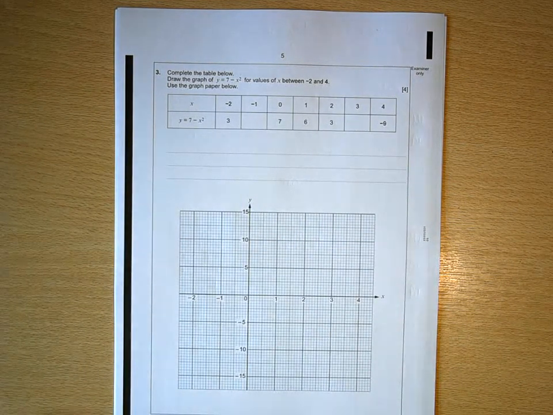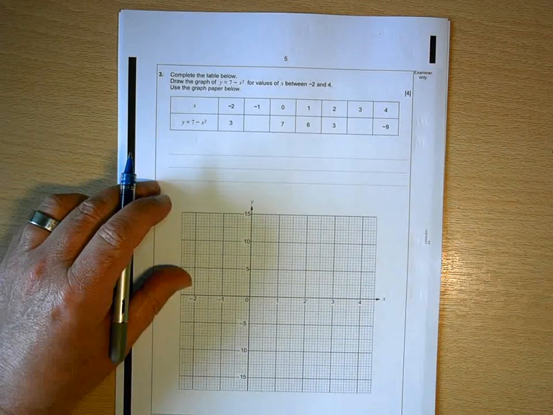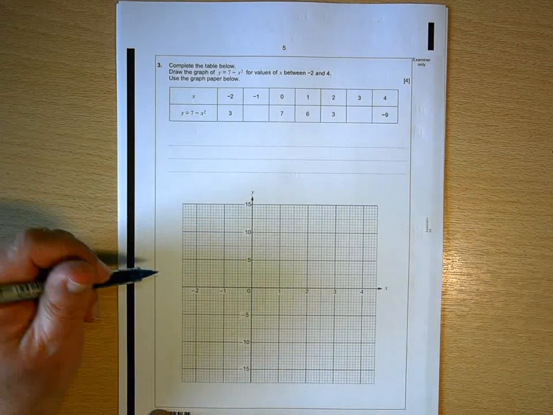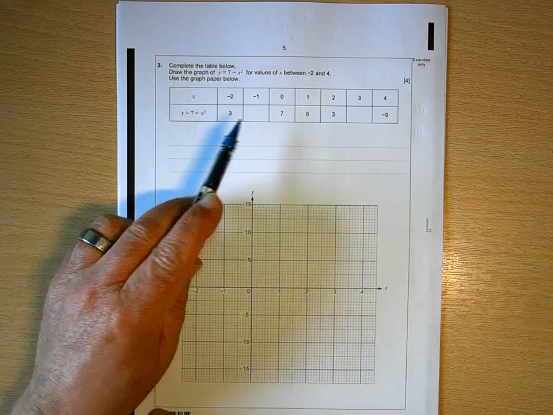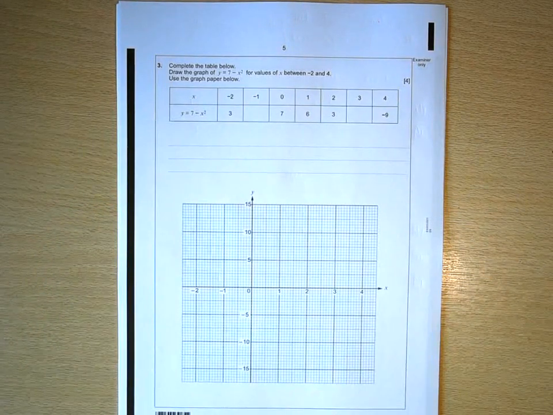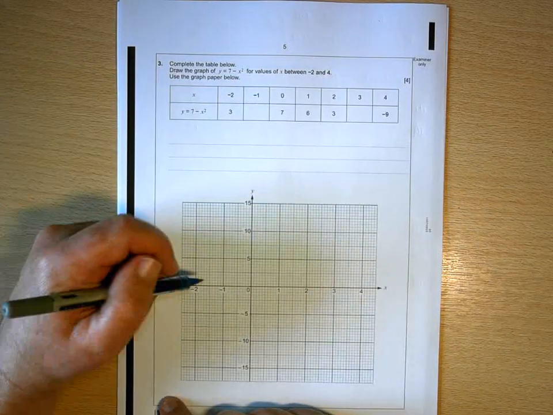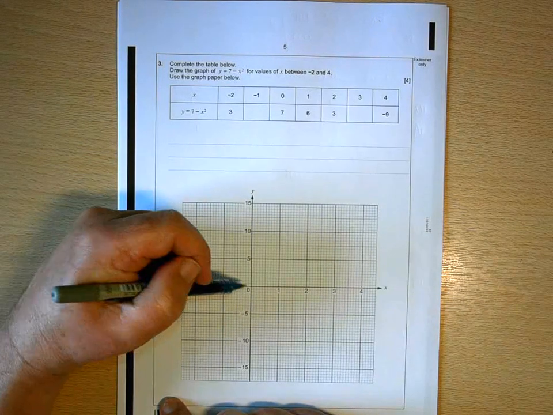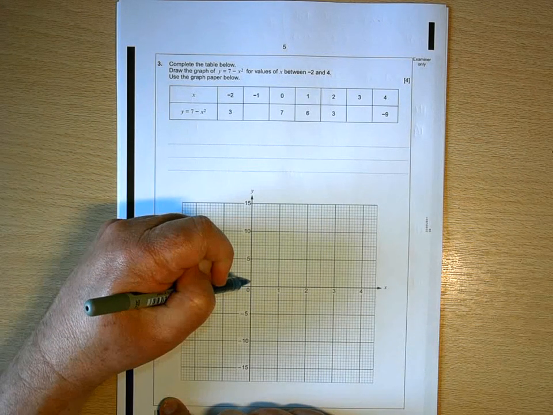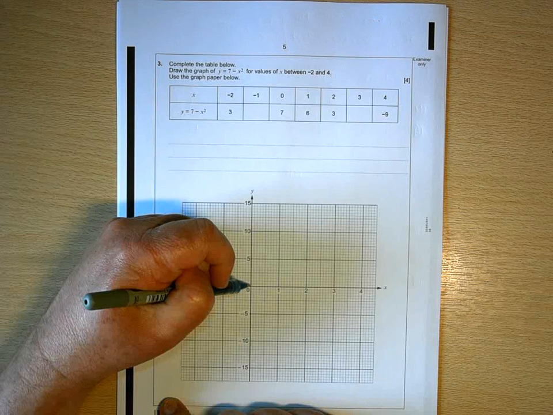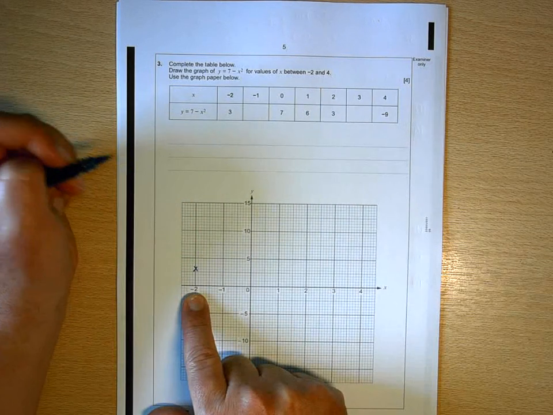Question 3. Complete the table below. Draw the graph of y equals 7 minus x squared for values of x between minus 2 and 4. So when we practice these, I've been encouraging you to plot the points that you're given to get a sense of what values of y the missing coordinates are before you work them out. So we've got minus 2 and 3. Minus 2 straightforward. Now 3 on this, we're going from 0 to 5 in 10 squares. Each little square is half a unit, or 2 squares would be 1 unit. So minus 2, 3 will be there.